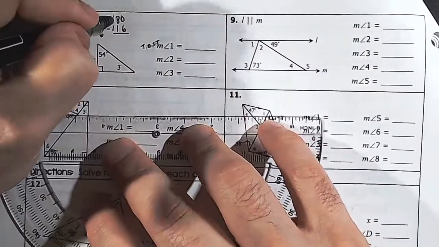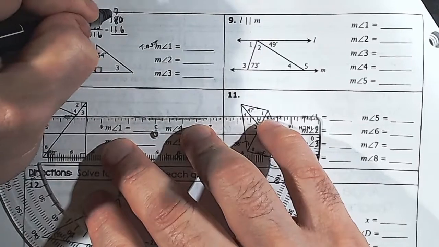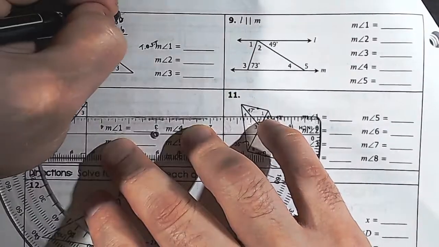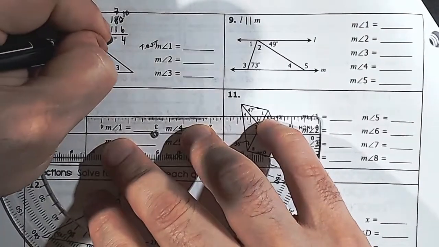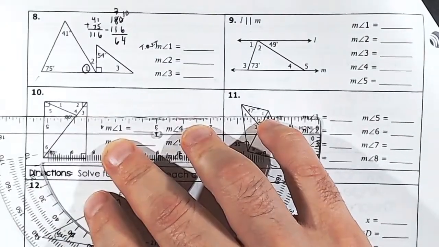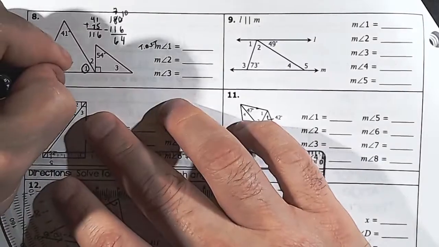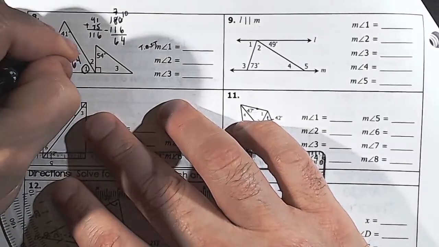Zero minus 6. Can't do that. I have to borrow. Turn that 8 into a 7. And that 0 into a 10. 10 minus 6 is 4. 7 minus 1 is 6. And 1 minus 1 is 0. So I claim that angle 1 is 64 degrees.